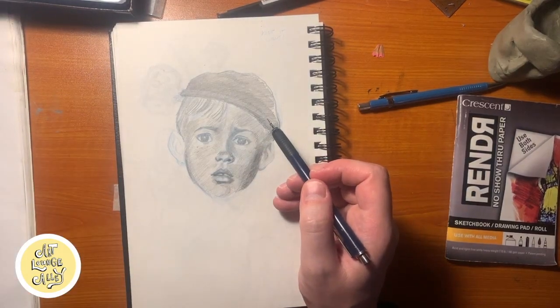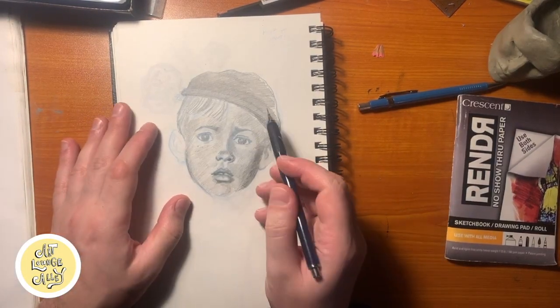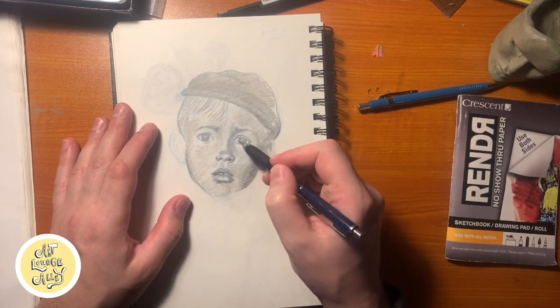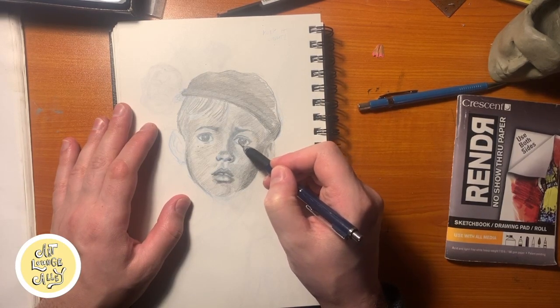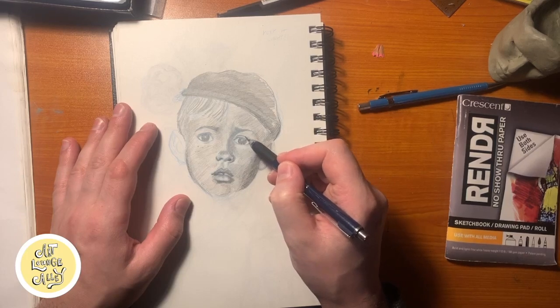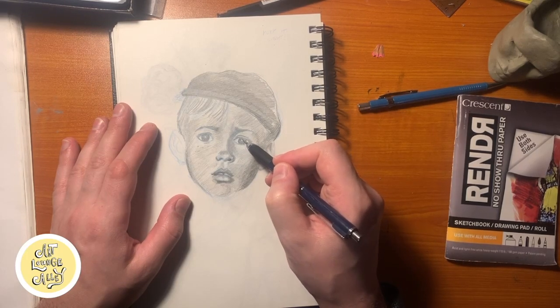And it's a great example of subtlety. It's not as obvious as the previous drawing that I showed you guys, where the brows were really furrowed and the guy looked really frustrated.